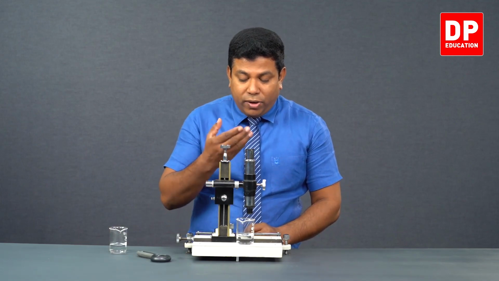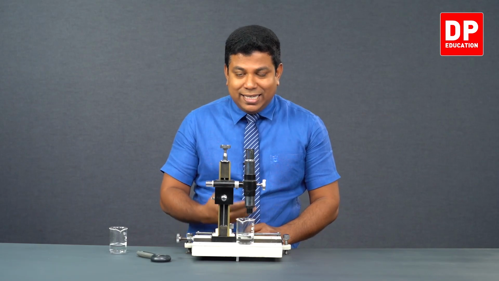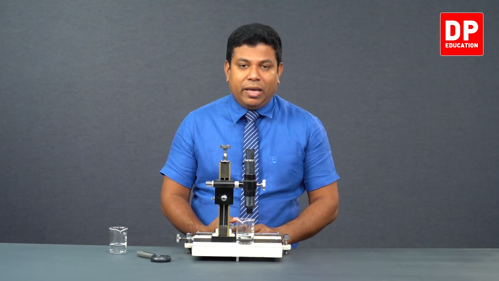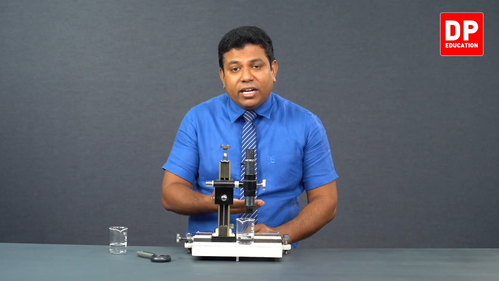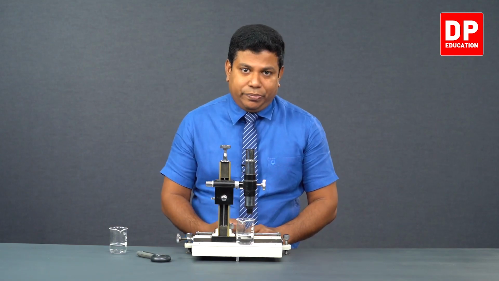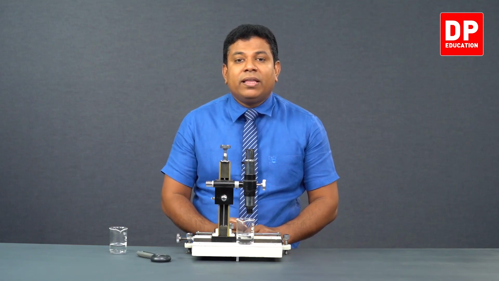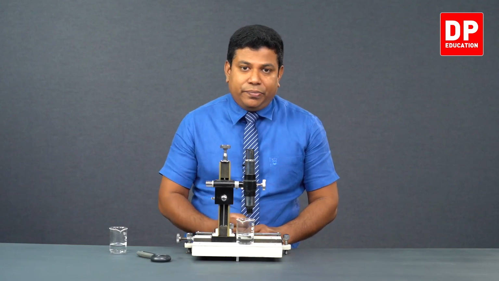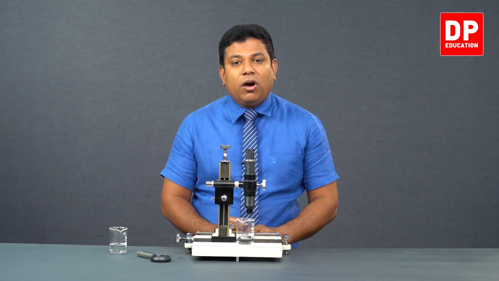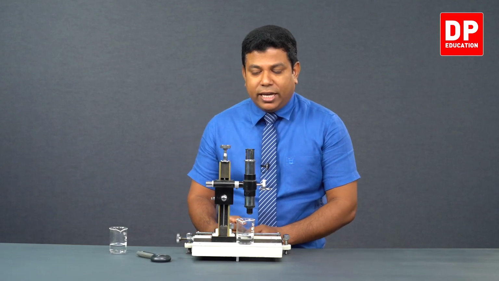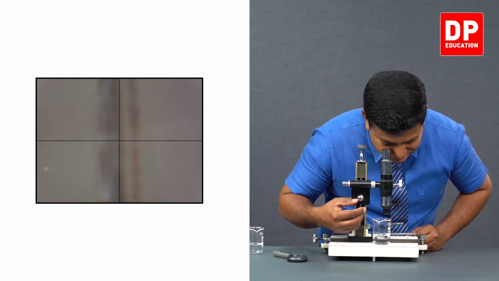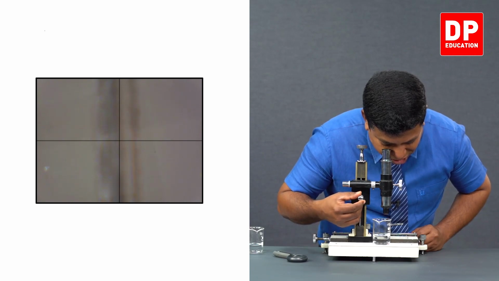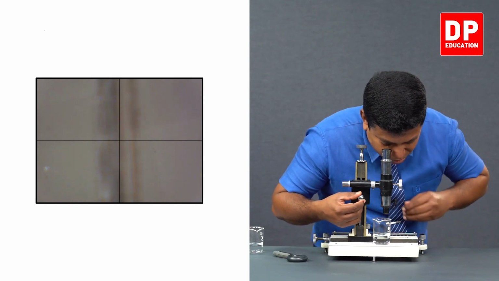Approximately 2 centimeter is the height of water. Now, when I look from the top, I can see the image of the pin. The image of the pin will be elevated from its actual position because of the refraction of the light rays. So I have to adjust my lens to get a clear image of this pin. Let me check that. As I mentioned, I don't see a clear image now.